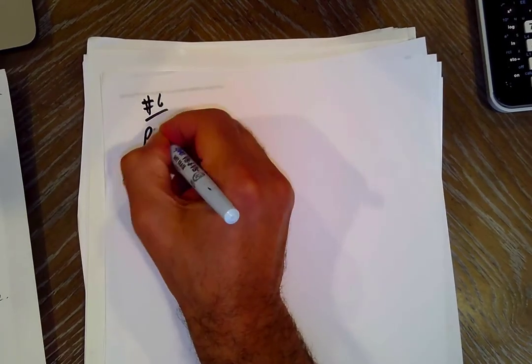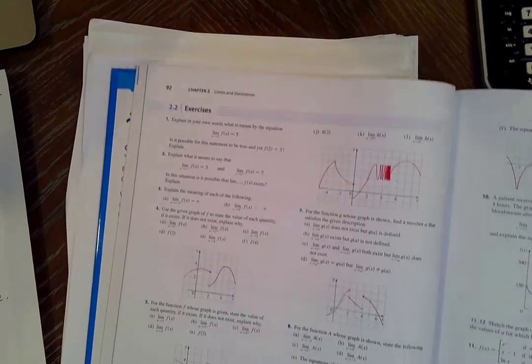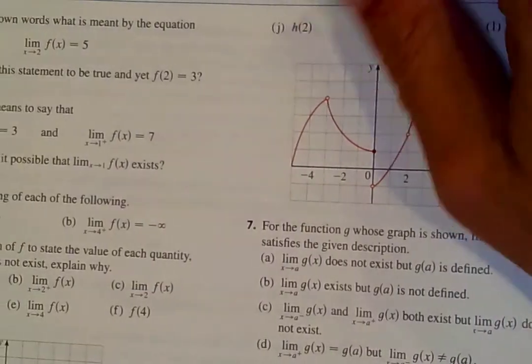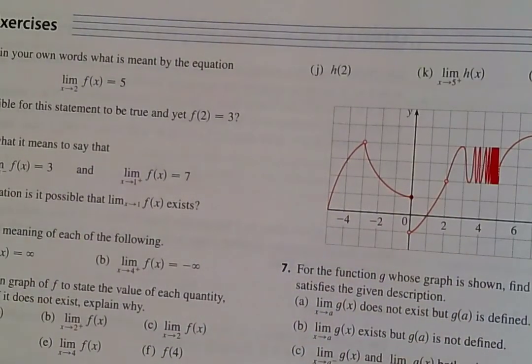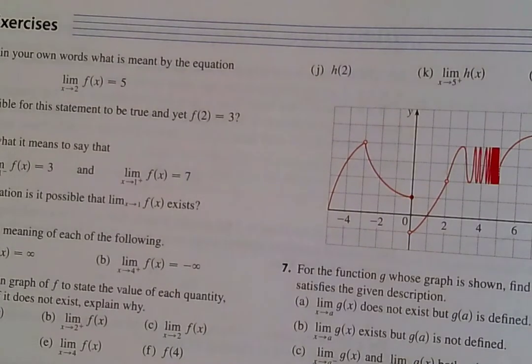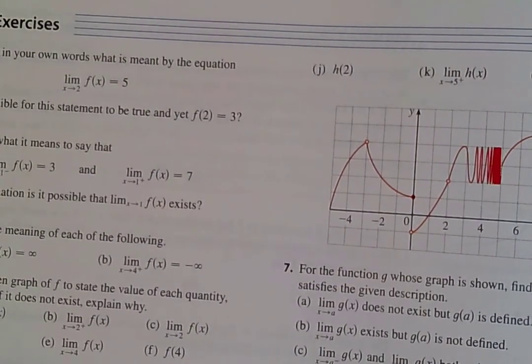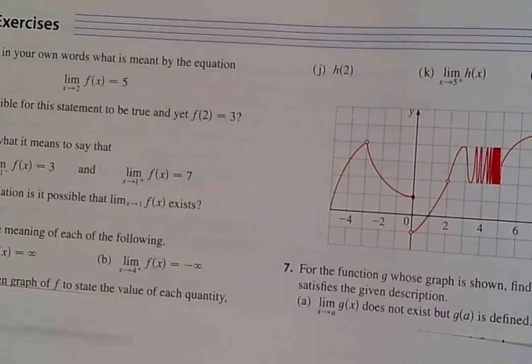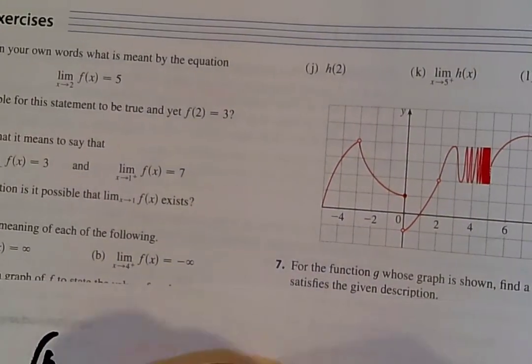Okay, let's look at number 6, page 92. In number 6, page 92, you need to be looking at the graph and then answer the questions. And you should have the graph right here. For the function h whose graph is given, state the value of each quantity if it exists. If it doesn't, explain why. I'll just do a few of them and then you'll finish that at home.